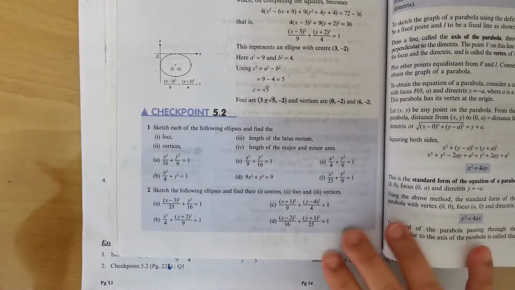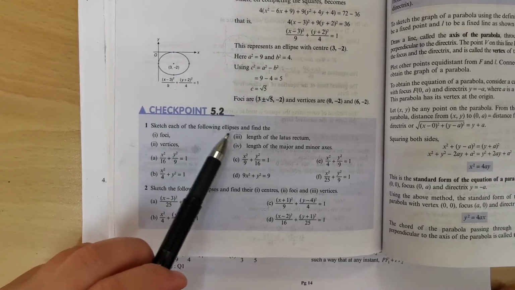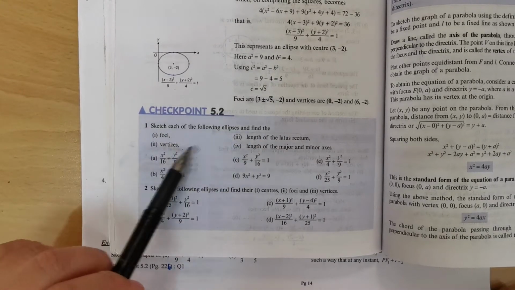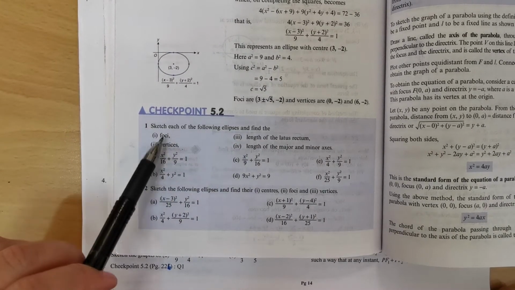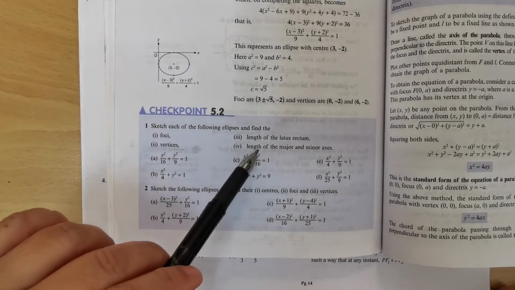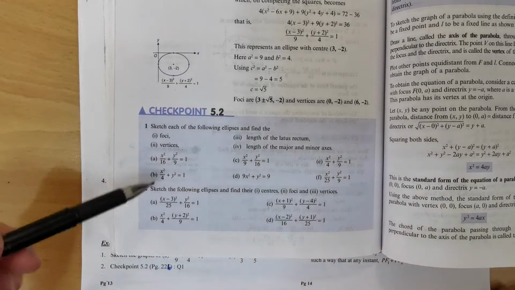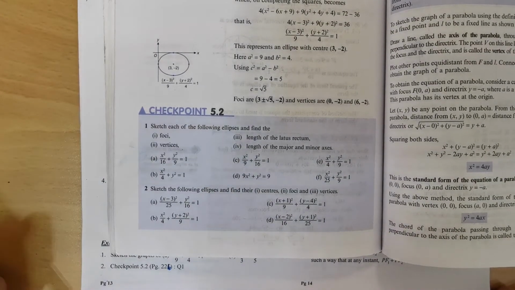In question 1, you are asked to sketch each of the following ellipses and find the foci, vertices, length of the latus rectum, and length of the major and minor axes. So after you sketch, they want all these 4.